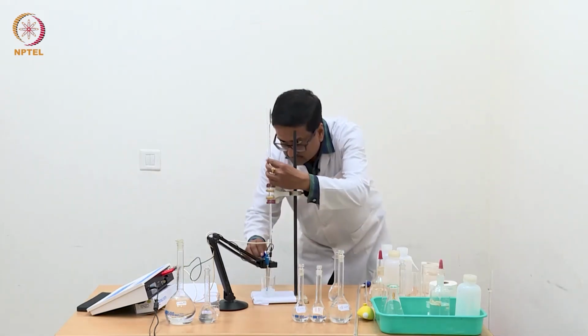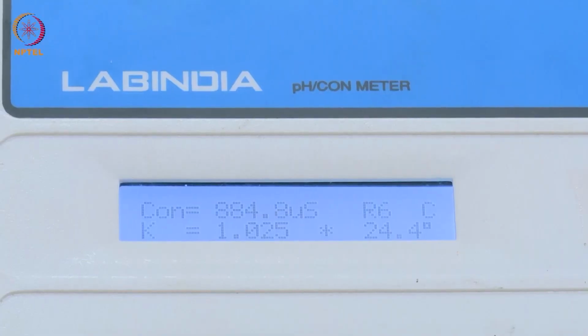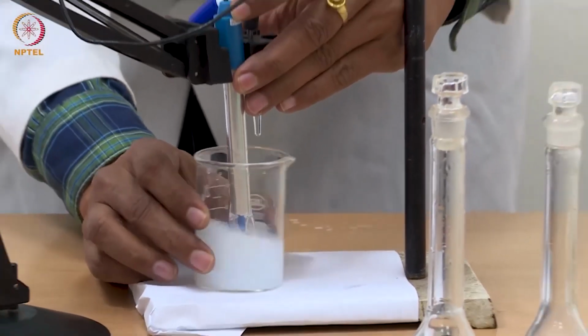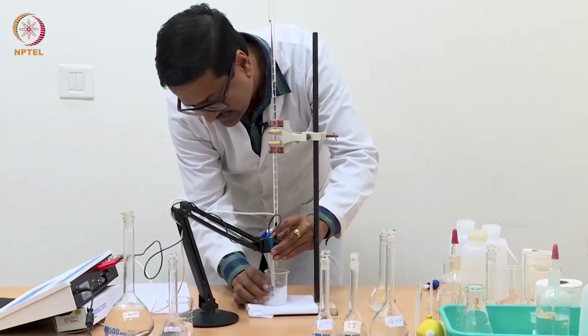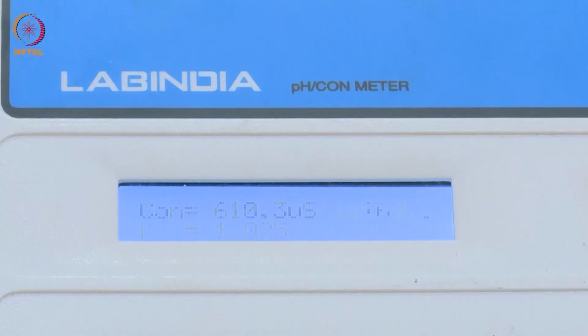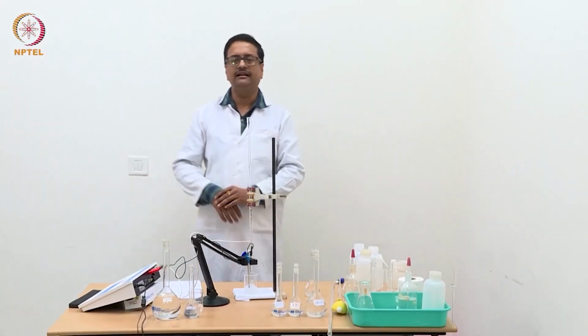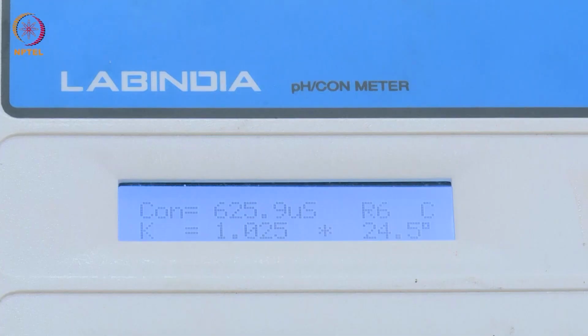Now we will keep on adding 0.25 ml as before and take the drop in solution, mix well, shake well. So now what is happening is all the chloride ions are consumed. Whatever AgNO3 we are adding, the conductance increase corresponds to the amount of silver plus and nitrate ions that are added on top of whatever ions were present in this solution from the very beginning.